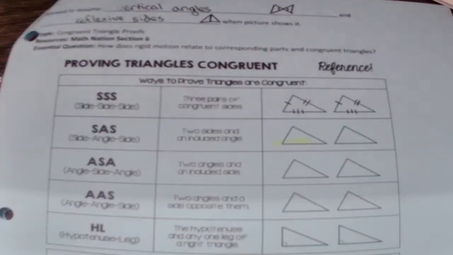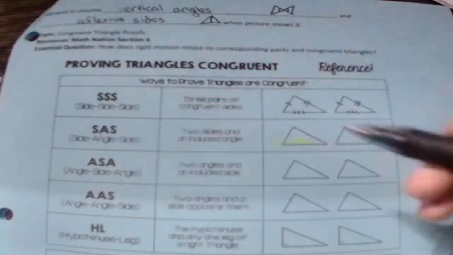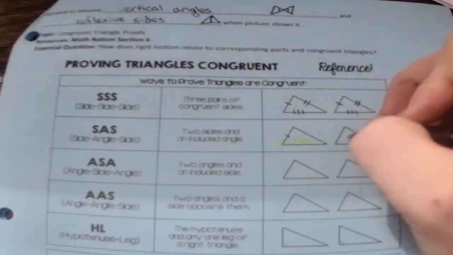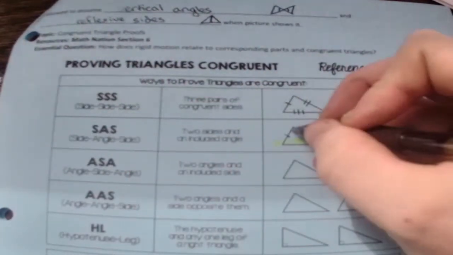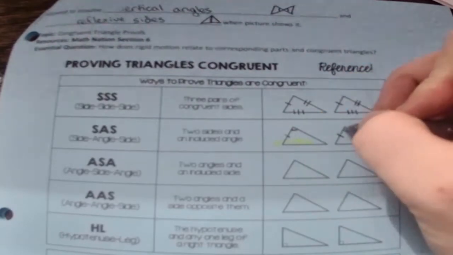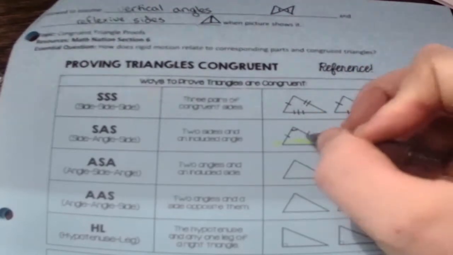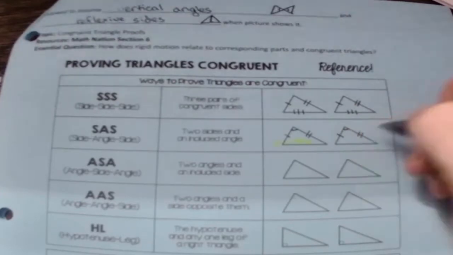Okay, so we are looking at page 1. You might be going, well, Coach Carr, didn't we already do page 1? Well, we did some of it, but not all of it. Now, we're talking about side, angle, side. So side, angle, side could look something like this. So this side and this side can go together. Let's say this angle and this angle, and this side and this side.